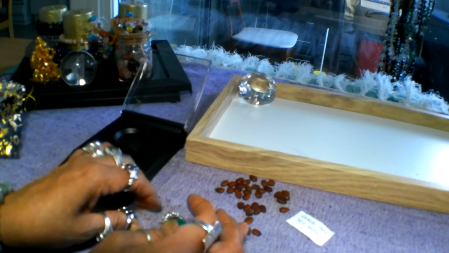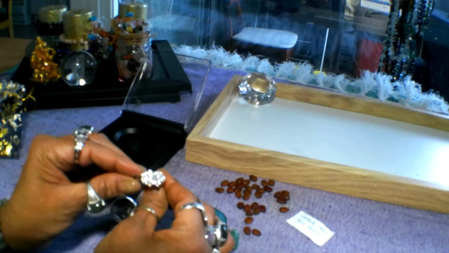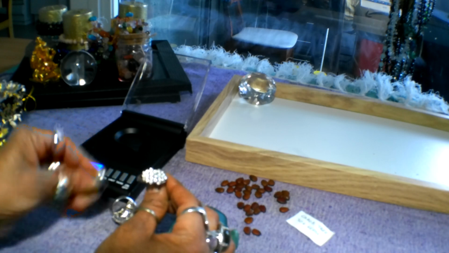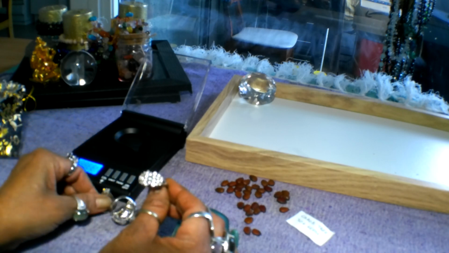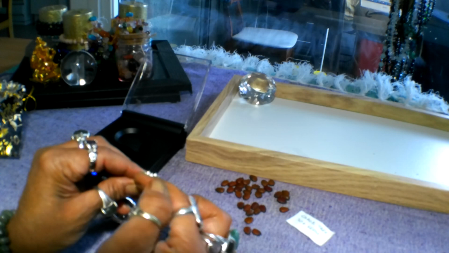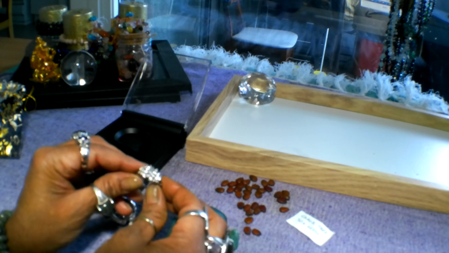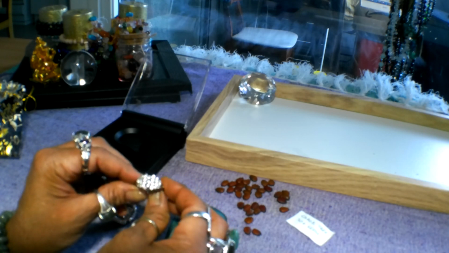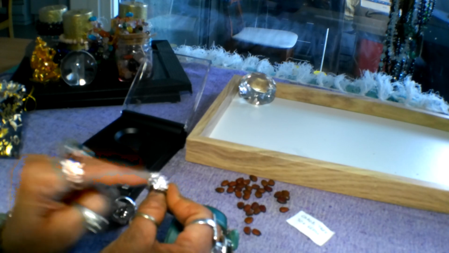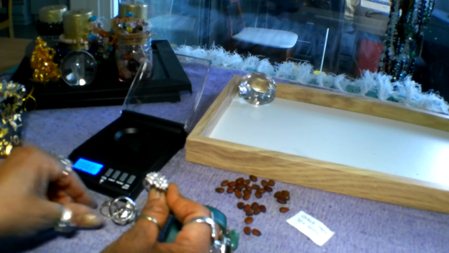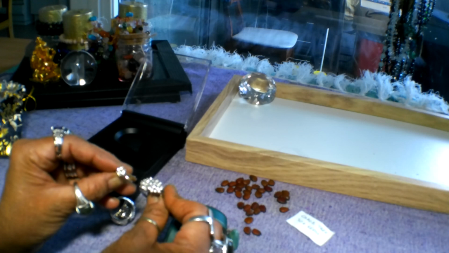Now, surprisingly, this is also a 1 carat diamond ring, but it looks much bigger than that ring. However, all the stones are about 5 points. And the weight of the stones here in this 1 carat ring is actually the same weight as this solitaire ring here.